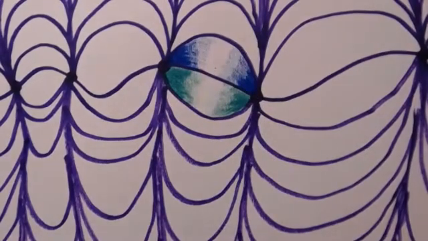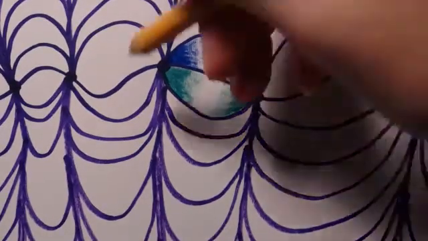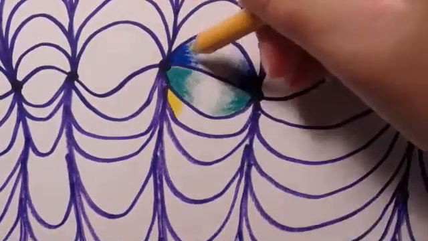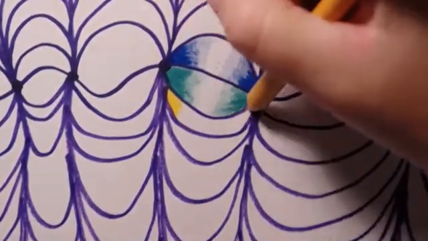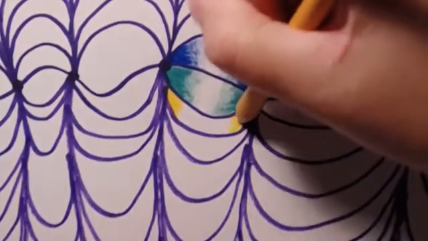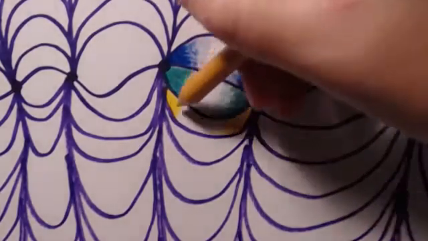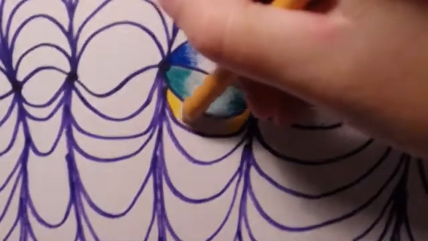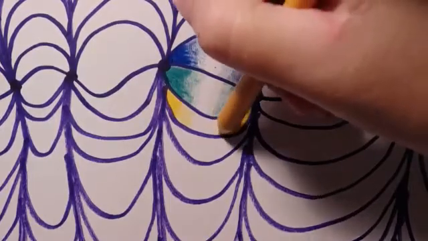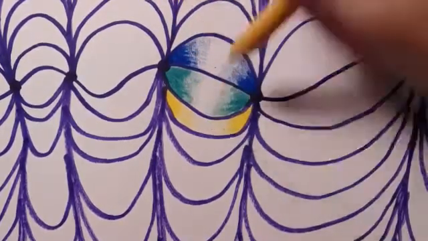Now I'm gonna do another one with yellow. Yellow may not have been the best choice for this, but I'm gonna do it anyway. Because I figured, you know, blue and yellow makes green. See how clever that is? So I'm pressing hard on either side. I press medium, medium, soft, soft, leave the middle white.